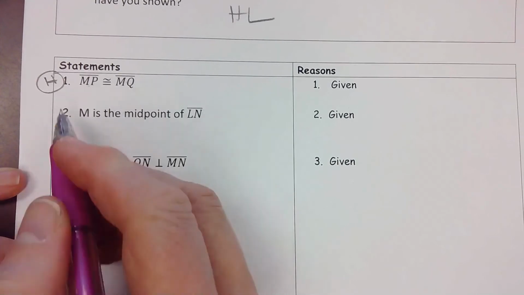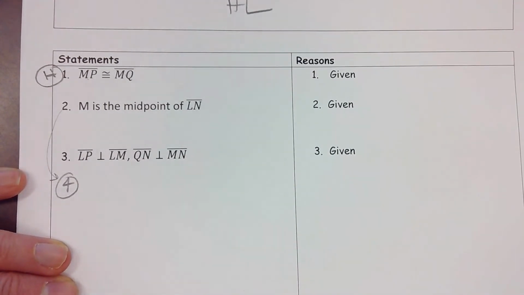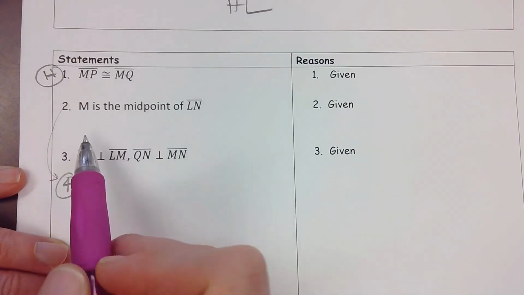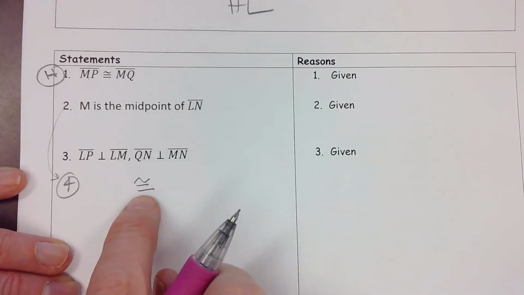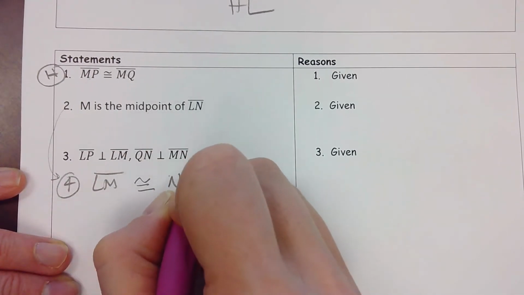Let's do step 4. So it would be nice to just have the midpoint, the follow-up to the midpoint step be your very next step, but that's okay. All right, so if you have a midpoint, then the result is you will have two congruent segments. So we said it was LM and NM.